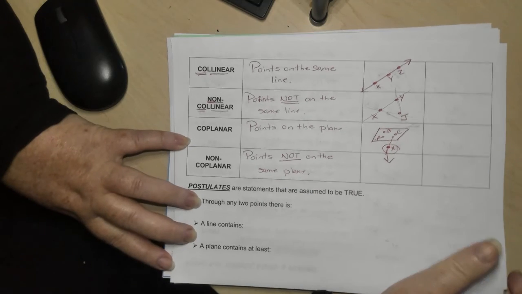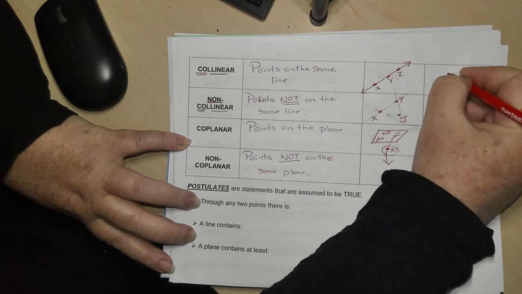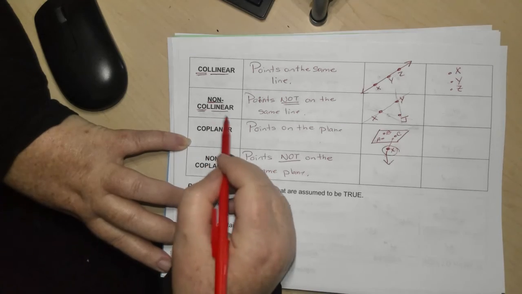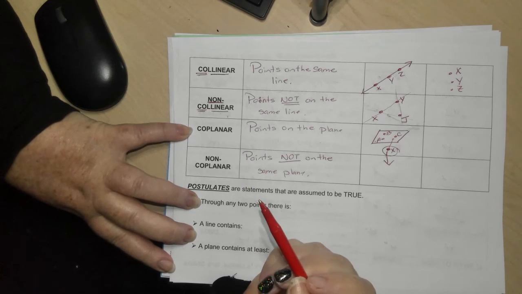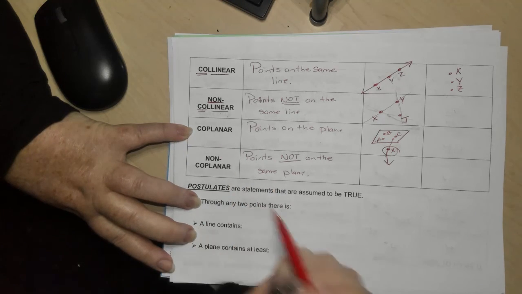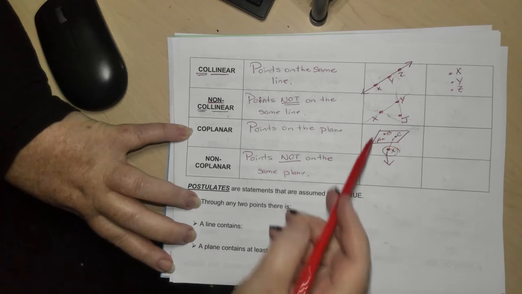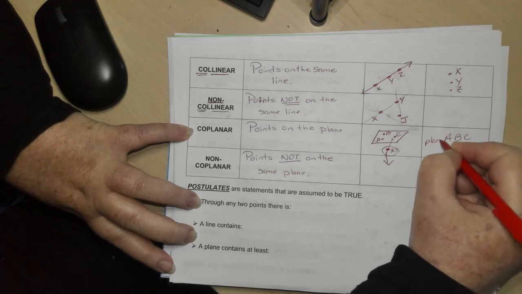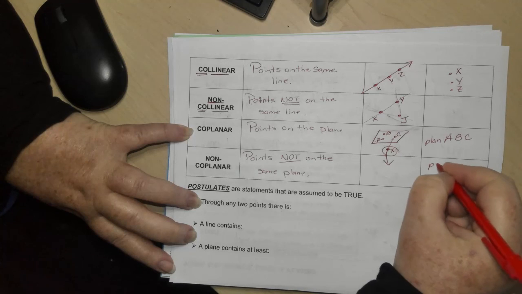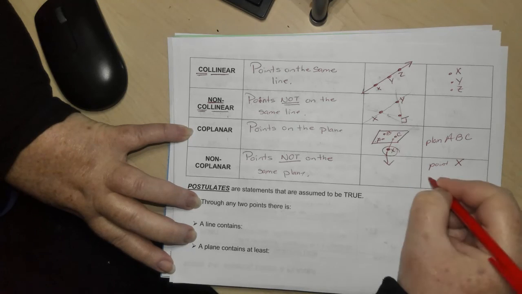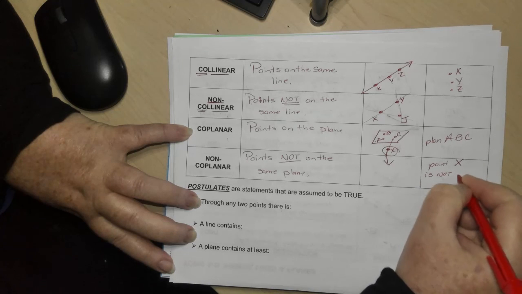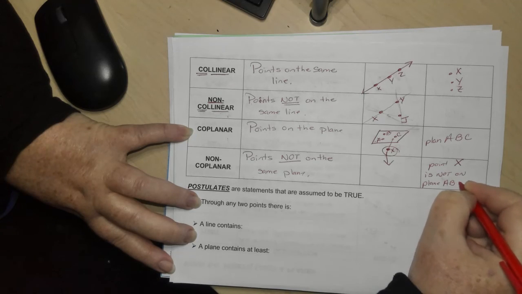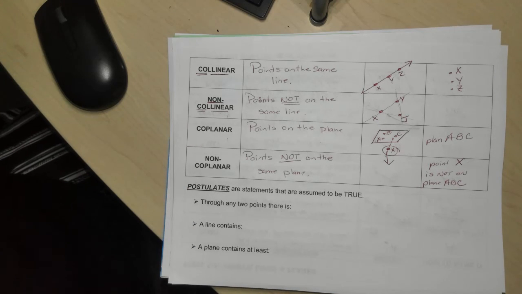So as far as naming them, collinear points, points you name, that's point X, point Y, point Z. Non-collinear, also points. You would just name them as points and then specify that they're not collinear. There's really no way to name these. A plane, I can name this as plane ABC. And then I would say point X is not on plane ABC. All right, there's the vocabulary we went over today.